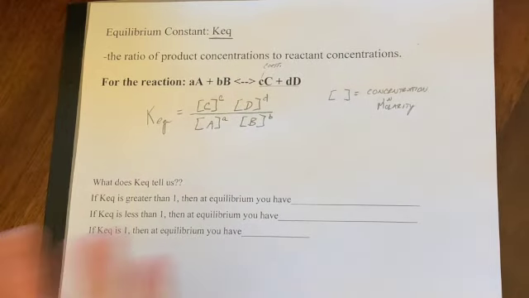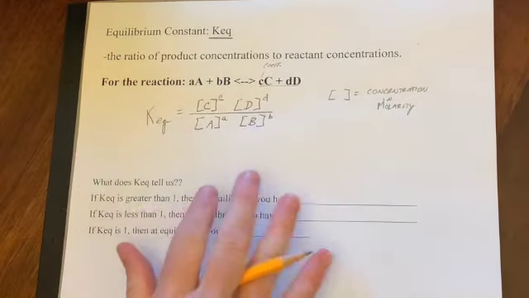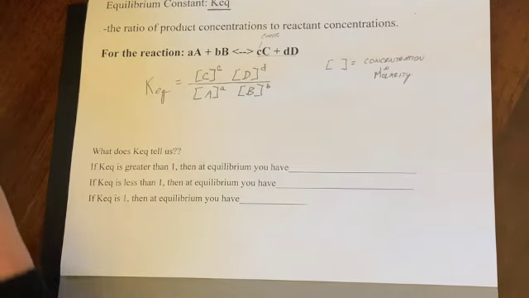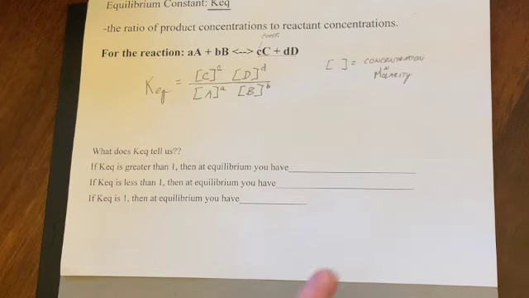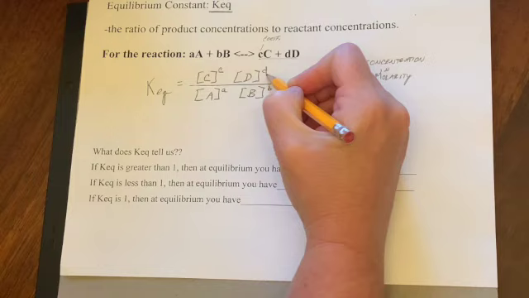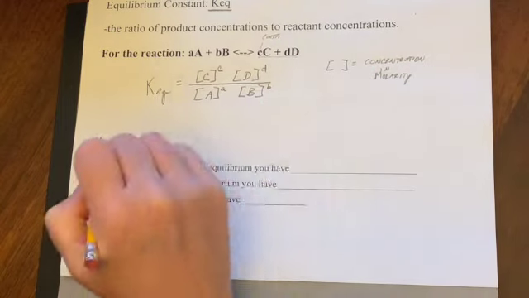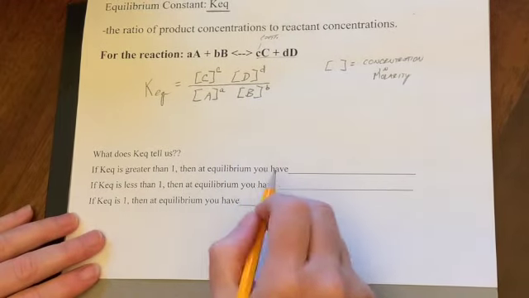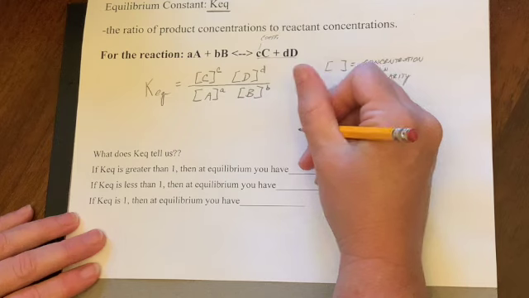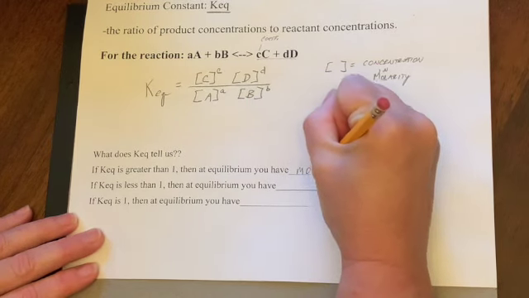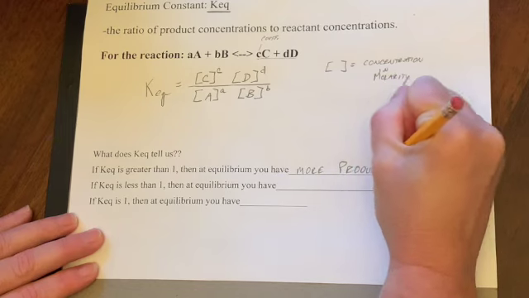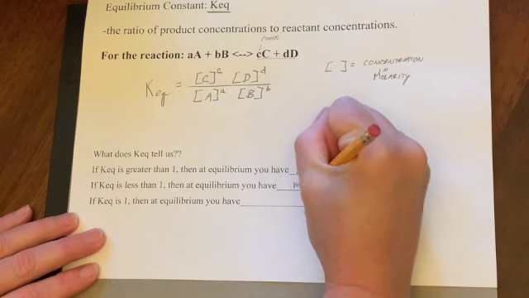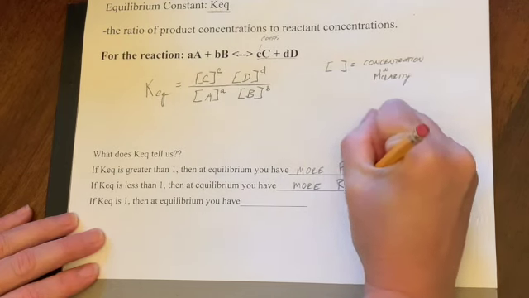Now, let's take a look at what this value, once we calculate it, is going to tell us. If your Keq value is greater than 1, if the numerator is higher than the denominator, that means at equilibrium, you have more product. If Keq is less than 1, that means in equilibrium, you have more reactant.